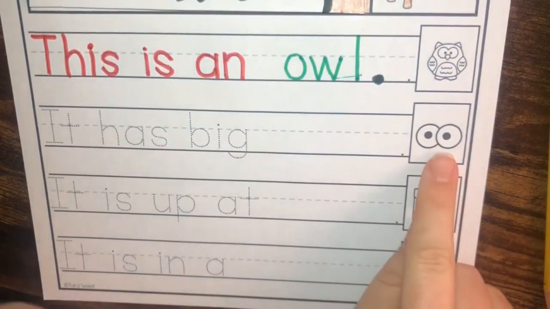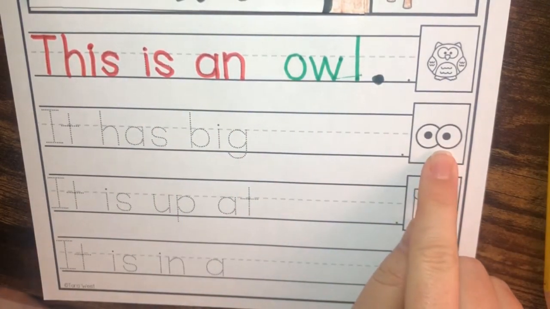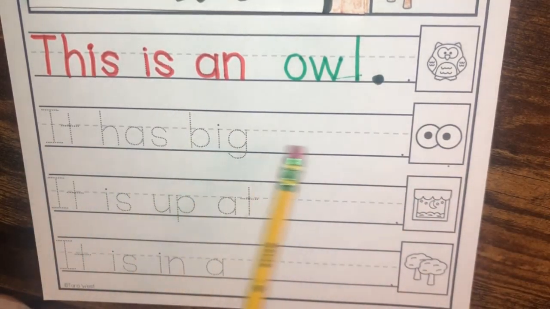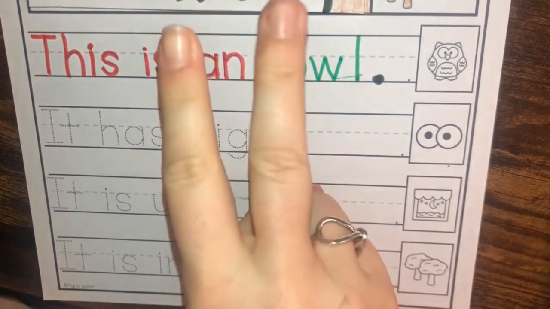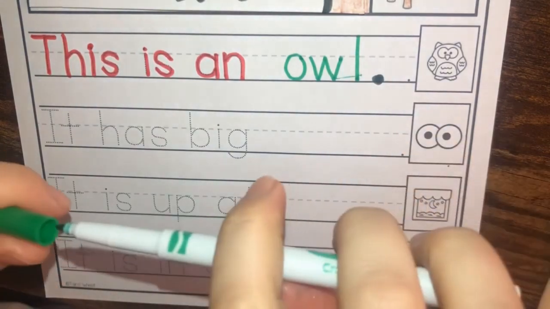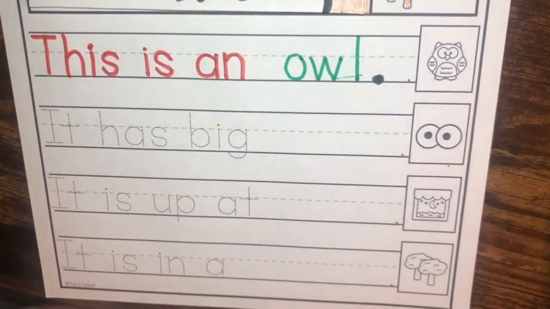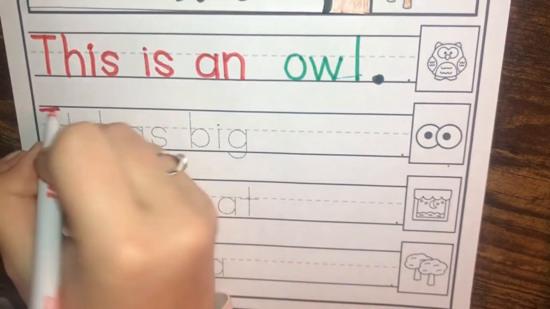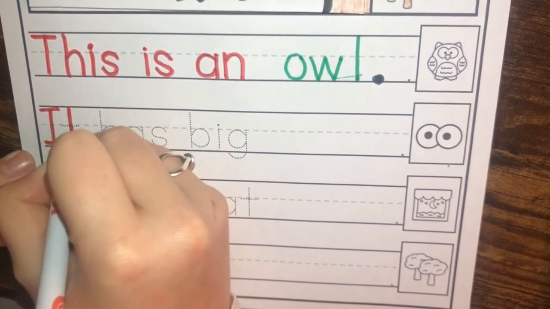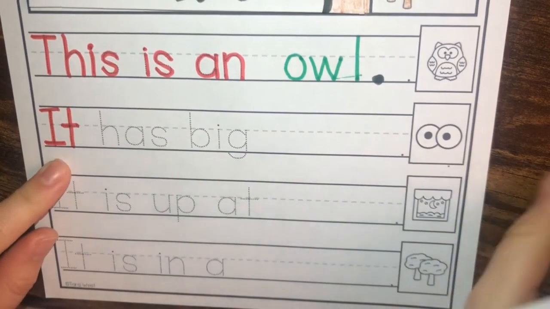Next sentence. We talked about how owls have big eyes, right? We saw that in our story. So we're going to write, it has big eyes. It has big eyes. Four words. Here we go. It. I've got to put away my green. That's a sight word, a red word. It.